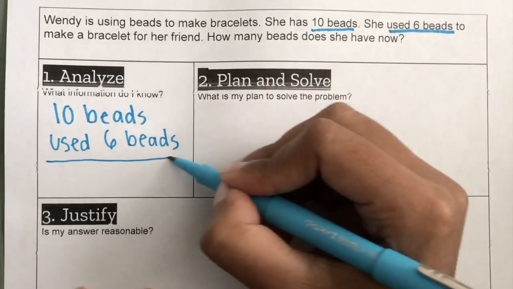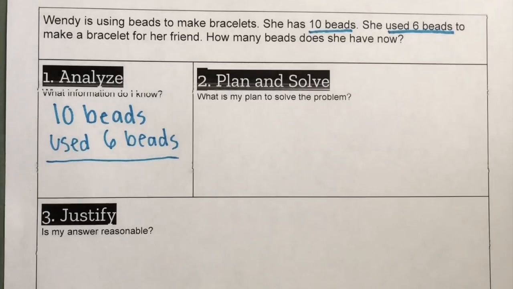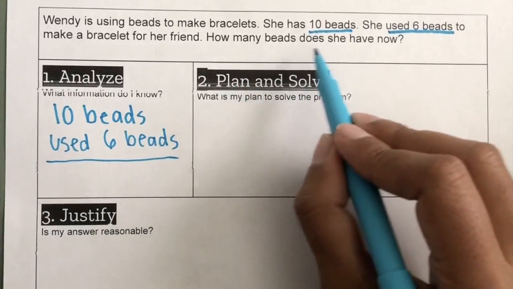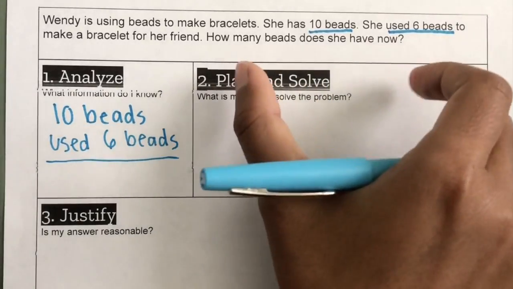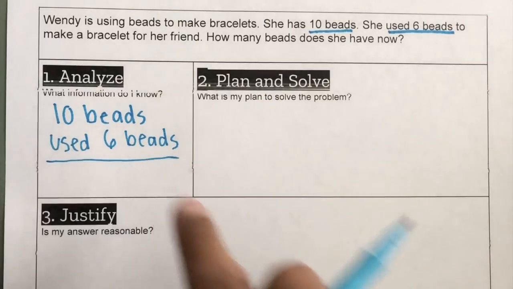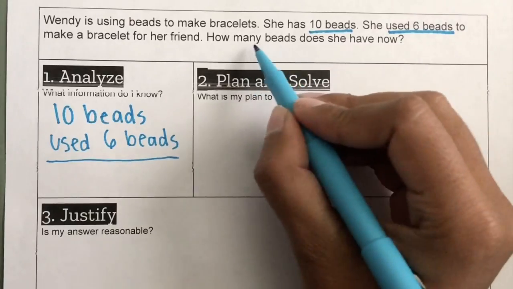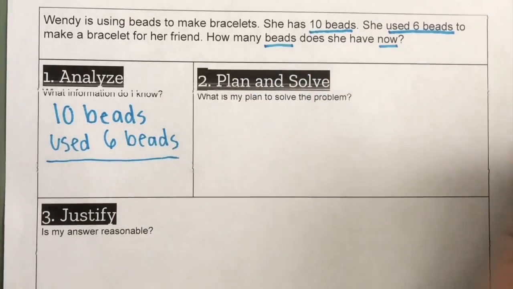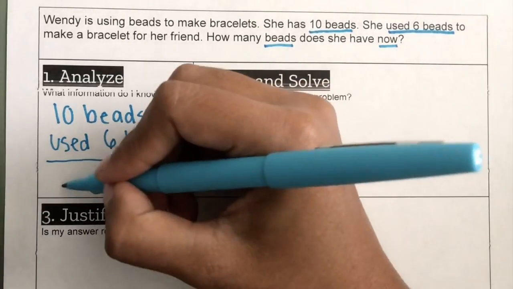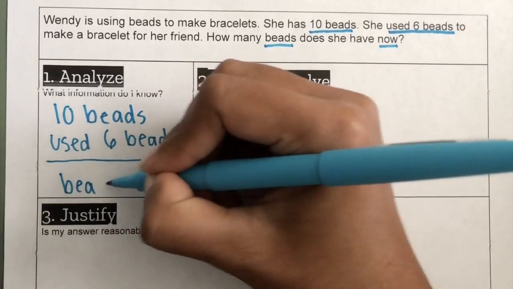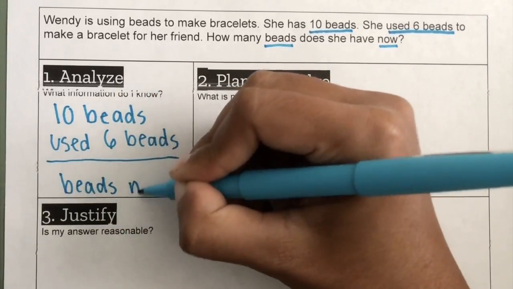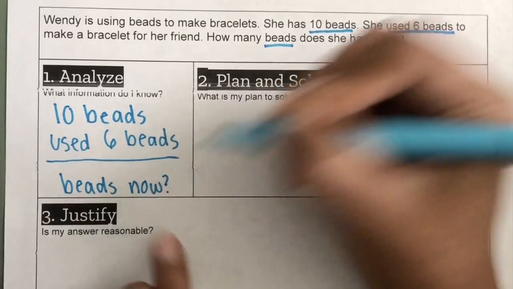So I'm going to write what we're solving because this is a problem and it's asking us a specific question that we need to use our data to solve. So it says, how many beads does she have now? I could put that whole sentence here, but to make it a little bit friendlier, I'm going to make it a 2-word sentence. Let's write beads now, because that's what we're trying to find, how many beads she has now. Okay, this is our focus.